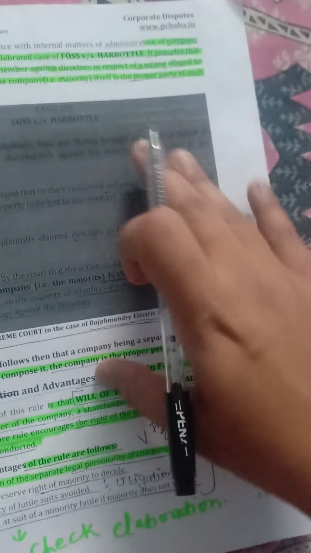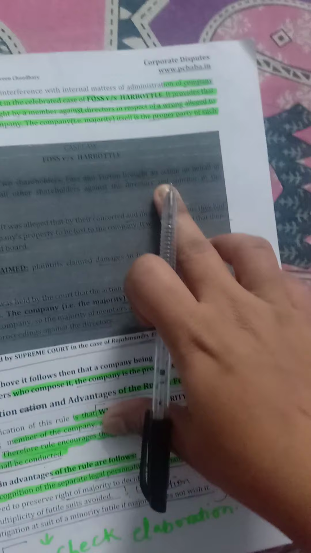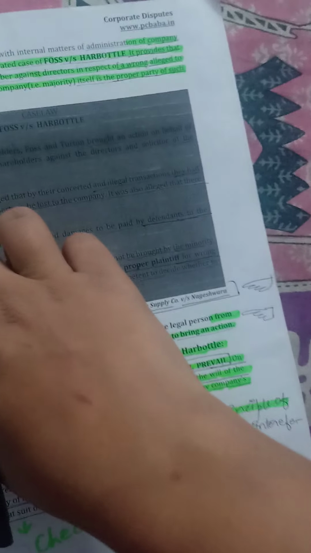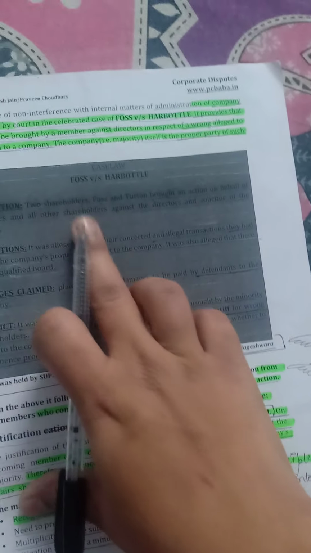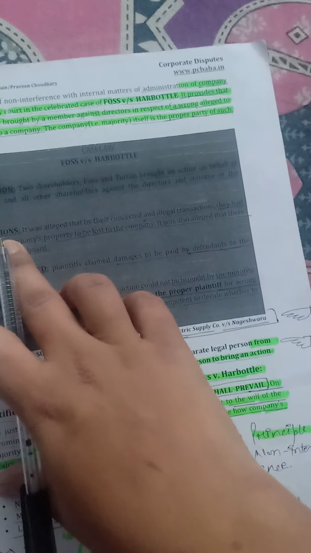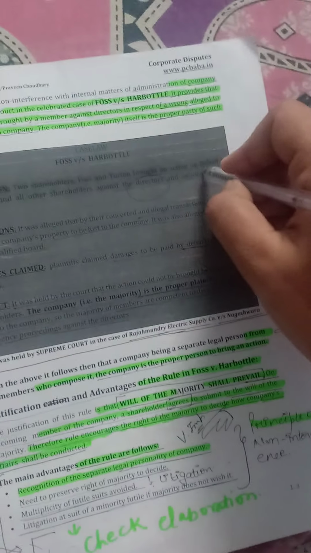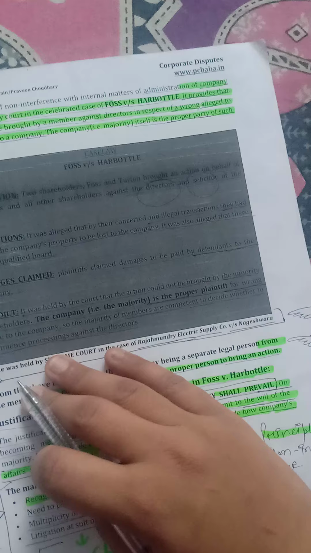What has been held in this case? Two shareholders, Foss and Turton, brought an action on behalf of themselves and other shareholders against the directors and solicitors of the company. They basically filed a case against the directors and solicitors of the company.